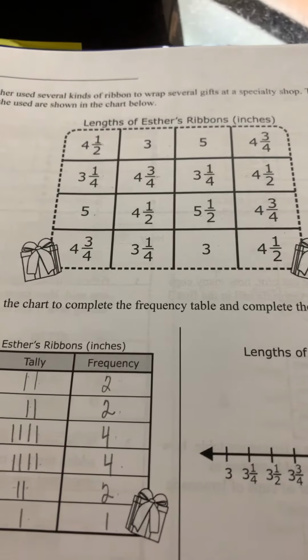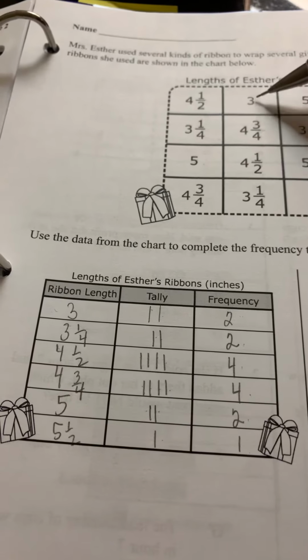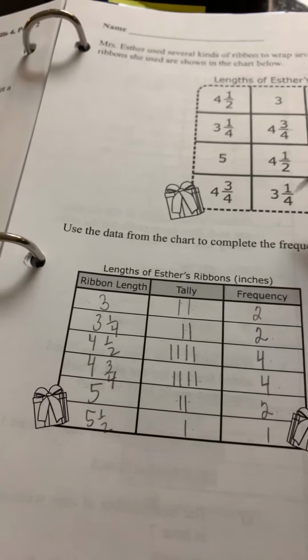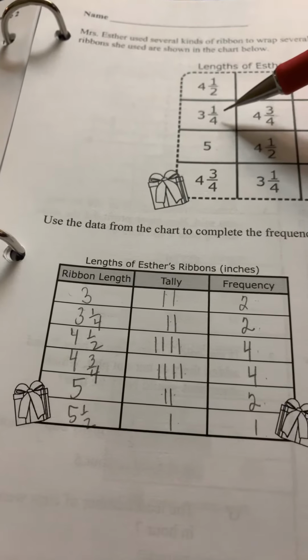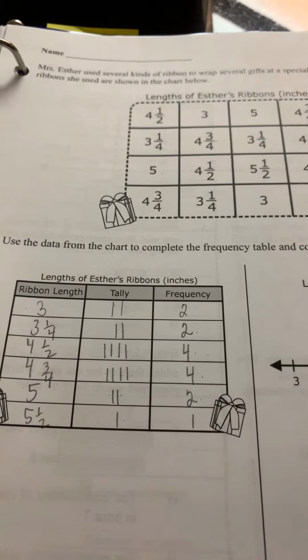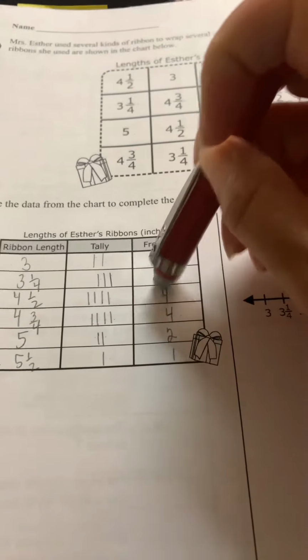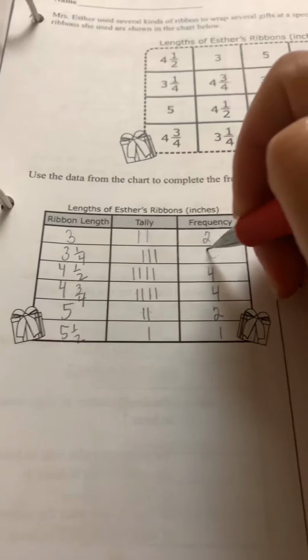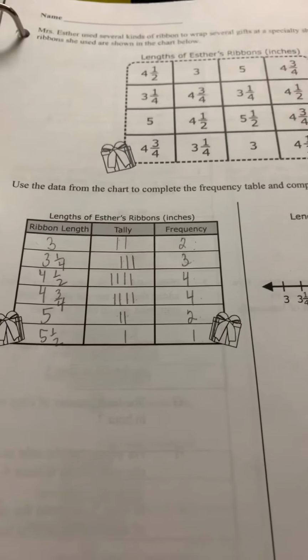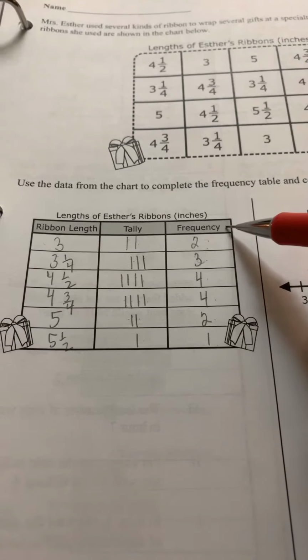So let's come back and let's look. For 3, I have 1, 2 times. 3 1/4, I have 1, 2, 3. That's where I made my mistake. I have it 3 times. So there's the information now for your frequency table.